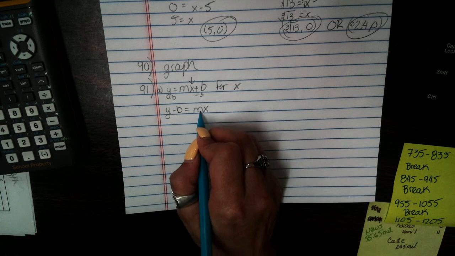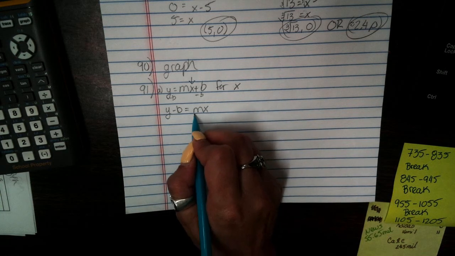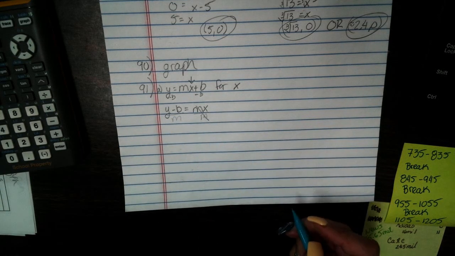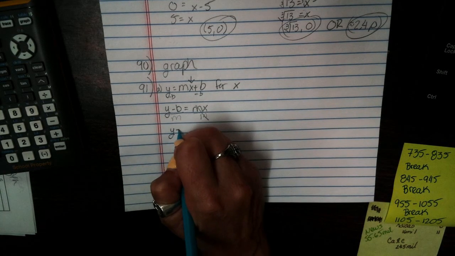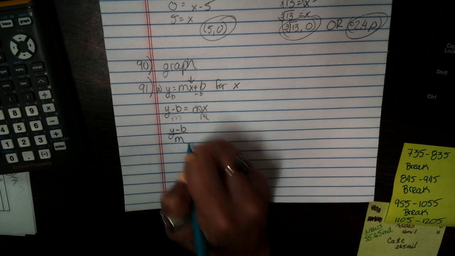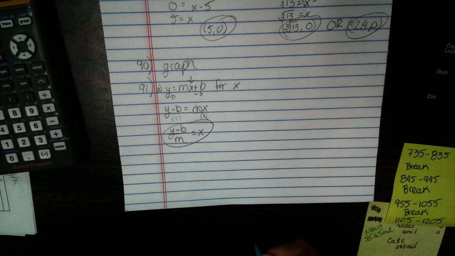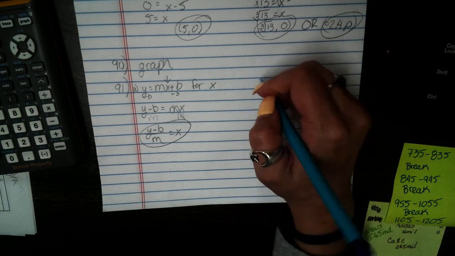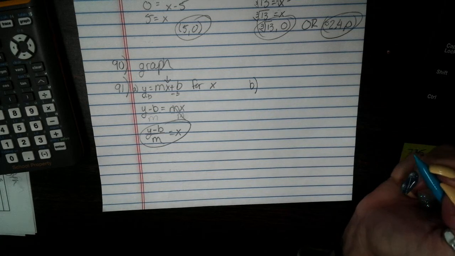And now I have an m attached, which still means it's a multiplication bond, so break the bond with division. Again, it seems weird because it's a letter, but they follow the same principles here. So my answer is y minus b all over m equals x, and that's the answer. Seems weird, but it's undoing just like numbers. It's just since there are no like terms, all the letters get their different spots.